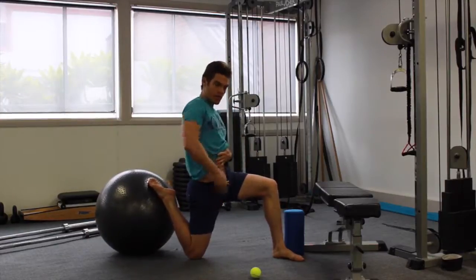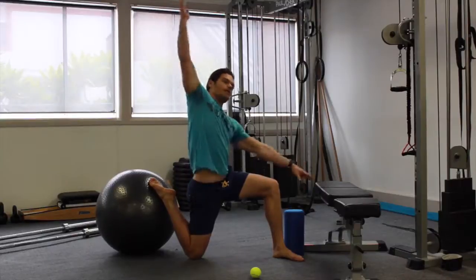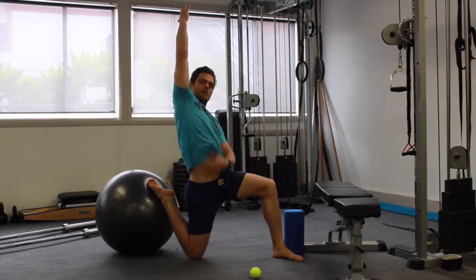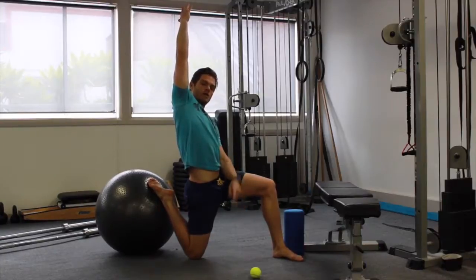Now I'm getting more of a stretch through the front of the hip flexors, and I can start reaching up, open up this whole side, deep breaths. You're releasing some hip flexors. Cool, that could feel great for you.